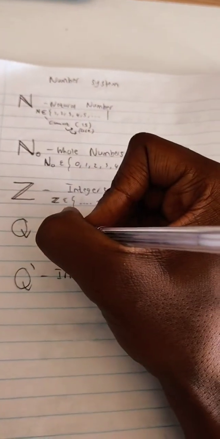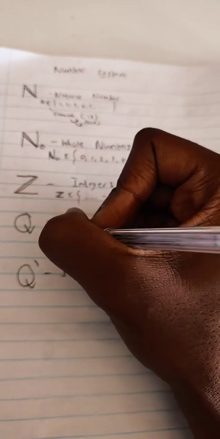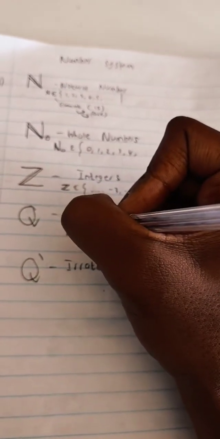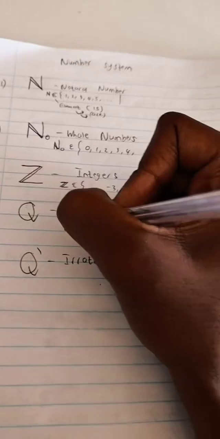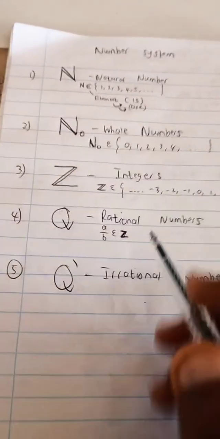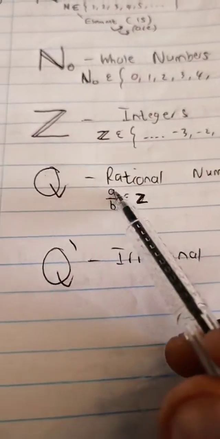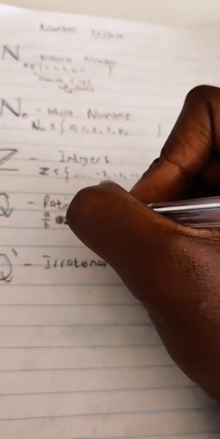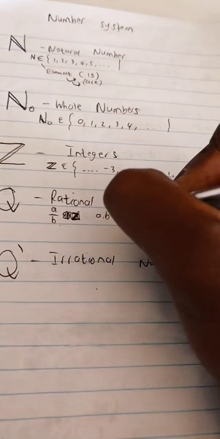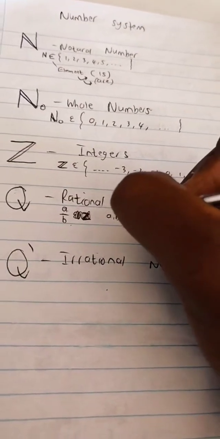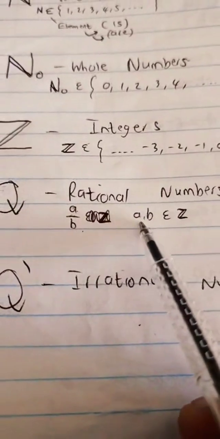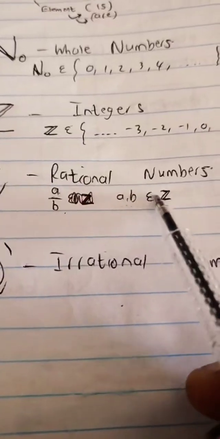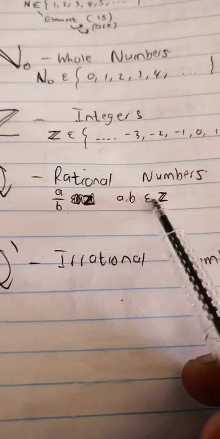Guys, what are rational numbers? Let's not forget that rational numbers are numbers that can be written as a fraction, where your A and your B are integers. Do you see this symbol?